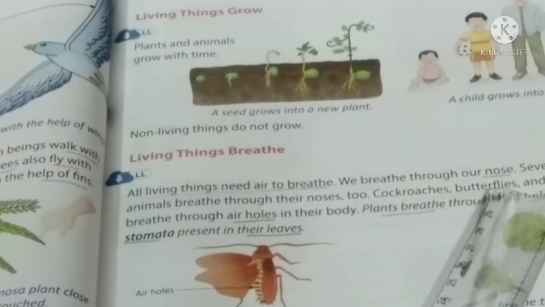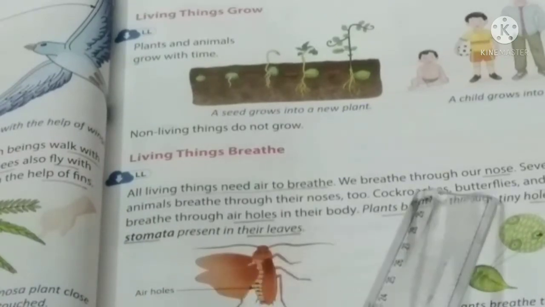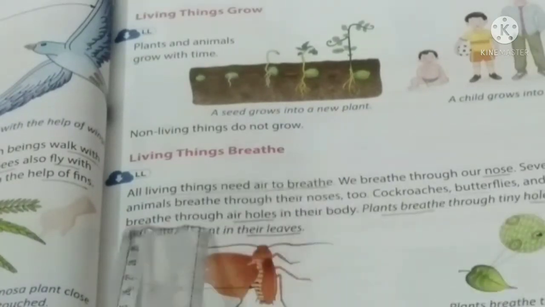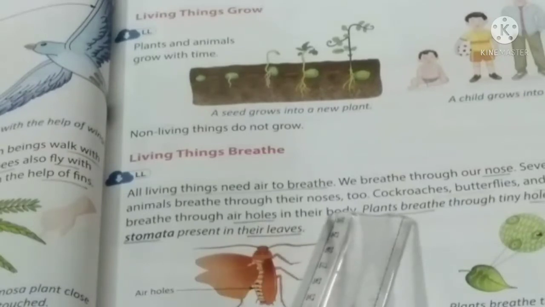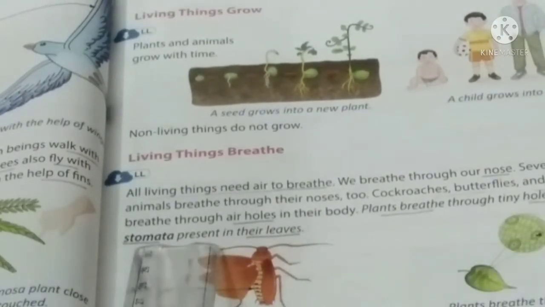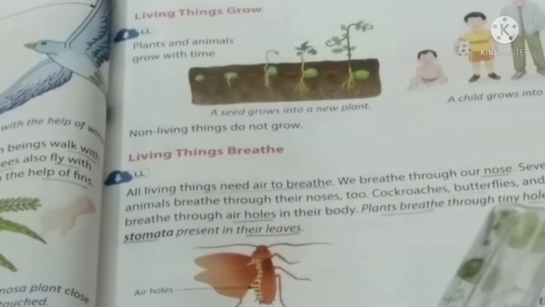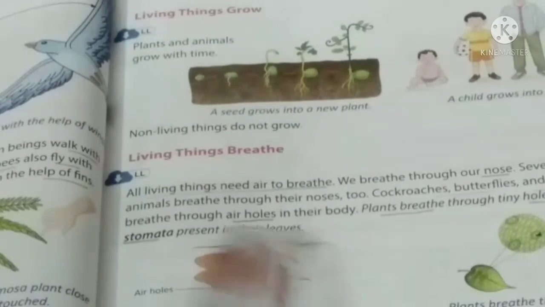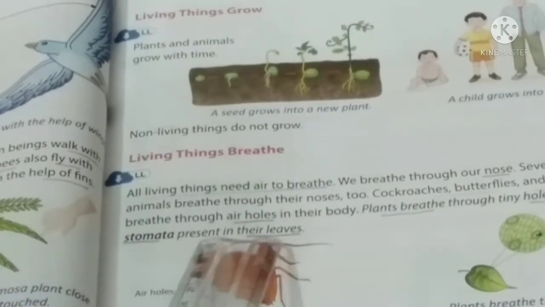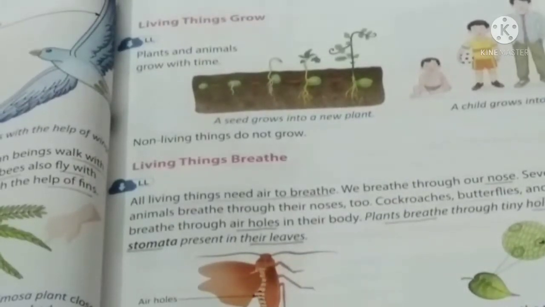Cockroaches, butterflies and mosquitoes breathe through air holes in their body. Plants breathe through tiny holes called stomata present in their leaves. Underline the words stomata, present on their leaves, and leaves. Non-living things do not breathe.